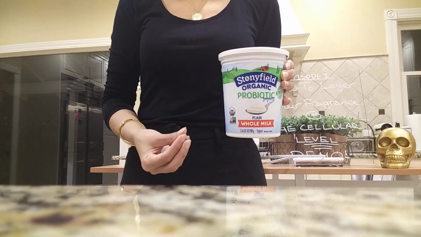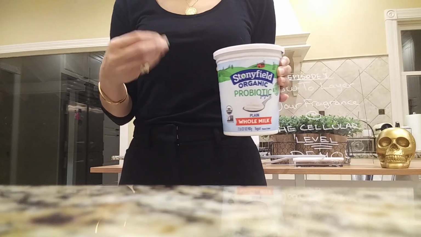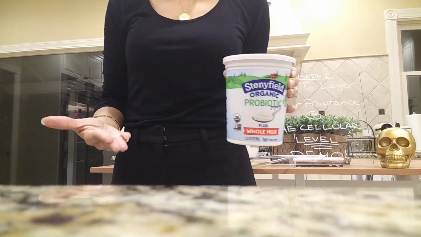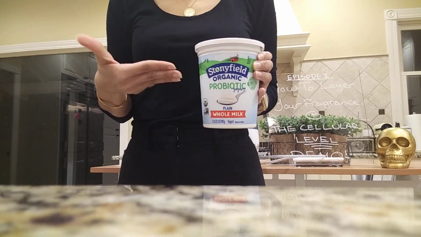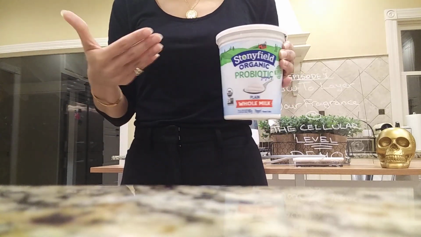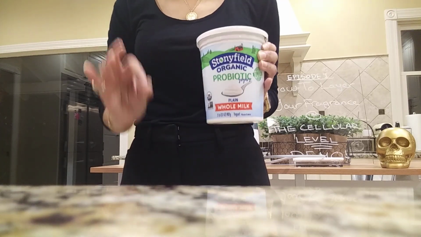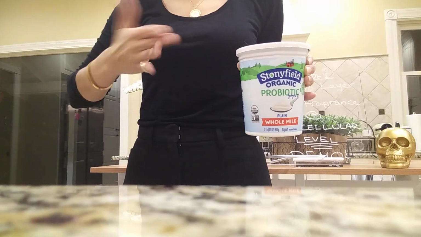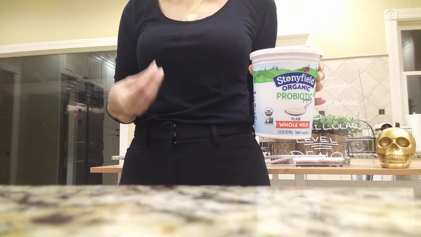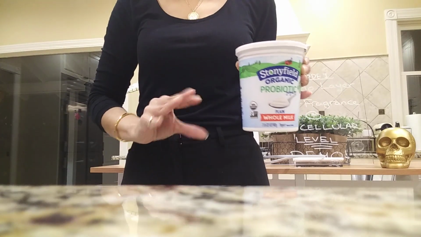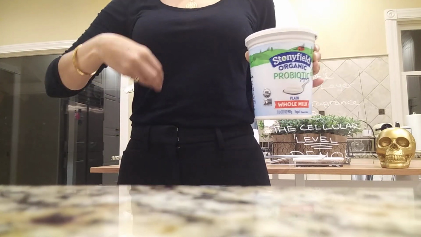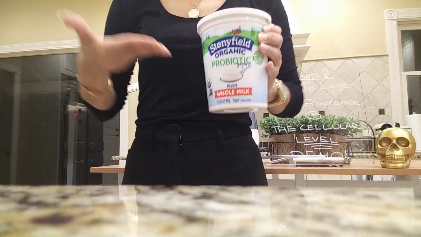Eat about half a cup. I like to eat a cup. You eat half a cup on a daily basis, and that will help you get a proper amount of probiotics in your body, okay, on a daily basis. Again, stay away from the sugar, stay away from the fruit on the bottom and all those chemicals. I'm not saying you cannot eat it. I'm just saying for your probiotic amount that you need, plain yogurt.